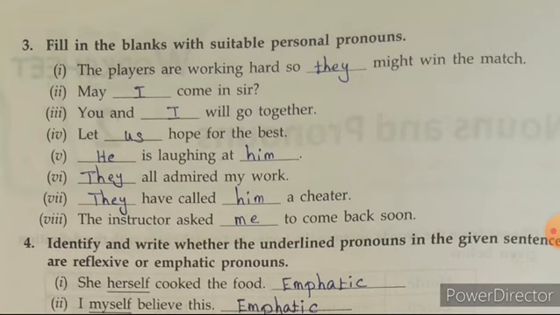So look at the first question, children. The players are working hard, so dash might win the match. So we have learned what personal pronouns are. What personal pronoun can you apply in the sentence? Here in the first blank, the players are working hard. The players are mentioned in numbers. What personal pronoun can we apply here instead of the noun? We can apply they.